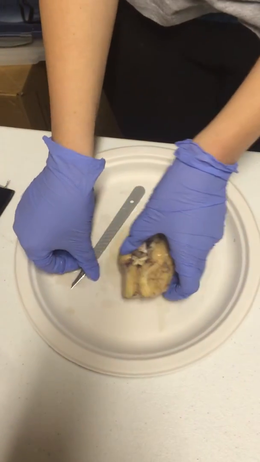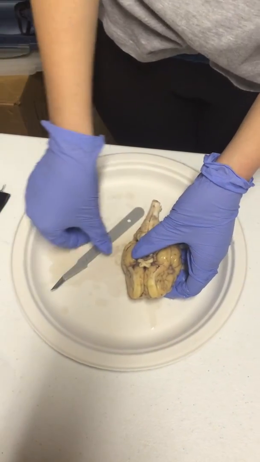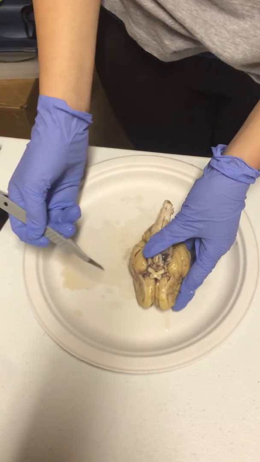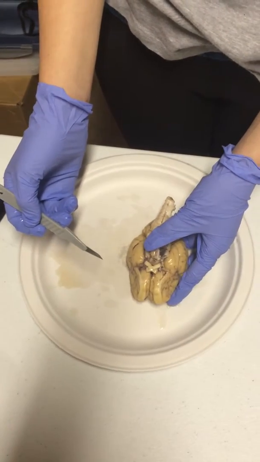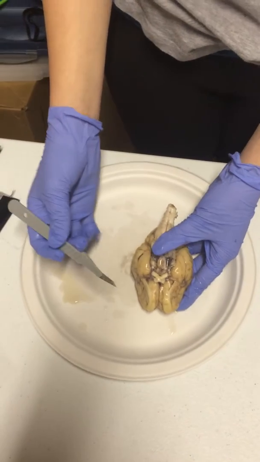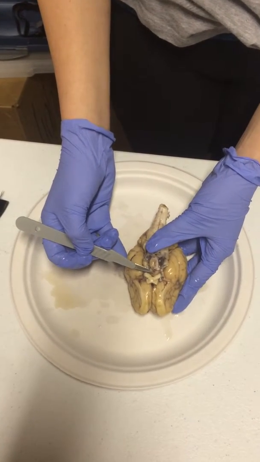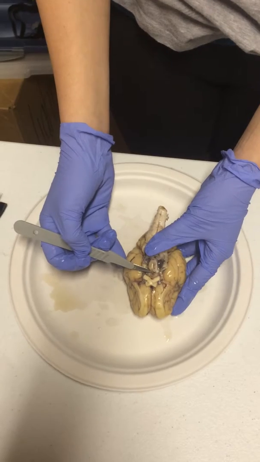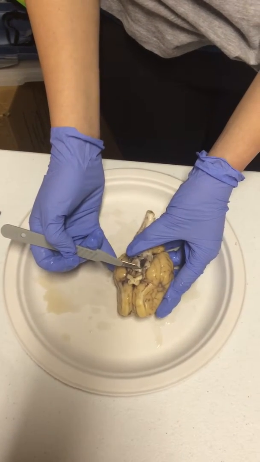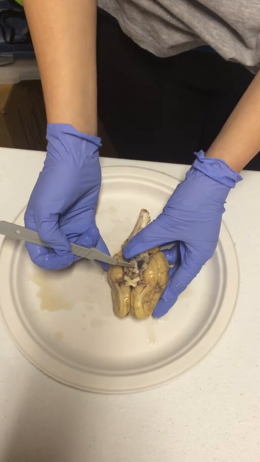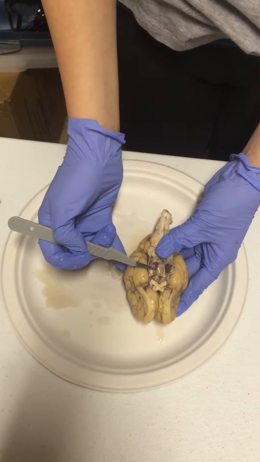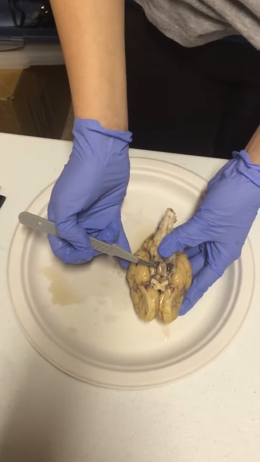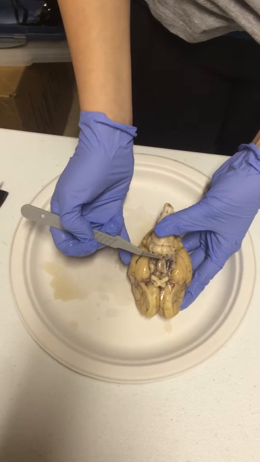Alright, so then we're going to have our 4 different nerves that we're going to look at besides the optic nerves we already saw. So we're going to have the oculomotor nerve, and that's going to be right here. Next we're going to have the trochlear, which is right over there. Then we're going to have the trigeminal, and that's going to be this guy right here. And then we're going to have the abducens, and that's going to be back here.